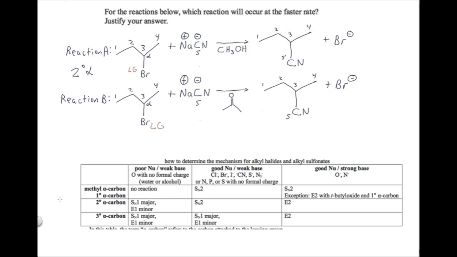Let's use our table. A secondary alpha carbon puts us in the middle row of the table, and this CN- nucleophile is a specific nucleophile that you can find in the middle column of the table. CN-, that's actually called the cyanide nucleophile. So that tells us that we're going to be using an SN2 mechanism for both reaction A and reaction B. Notice that we didn't use the solvents to determine the mechanism. We used the table.